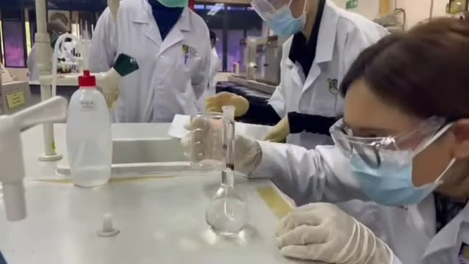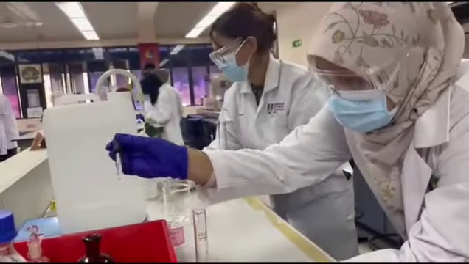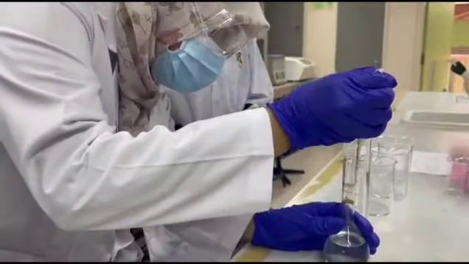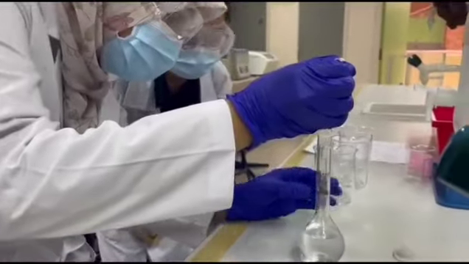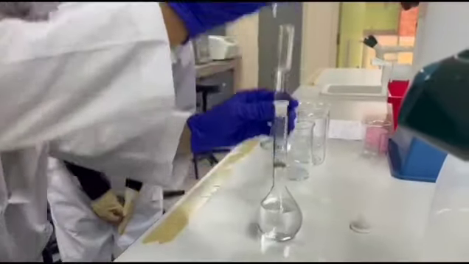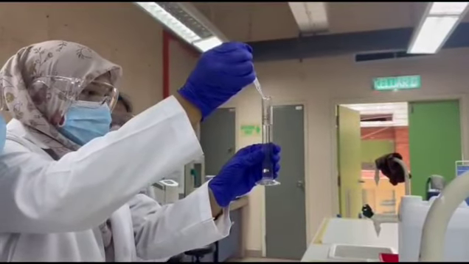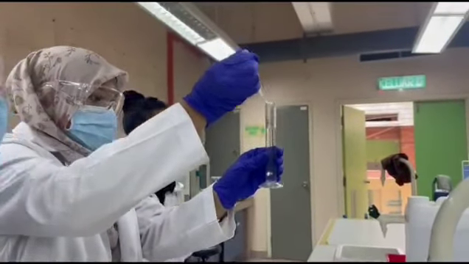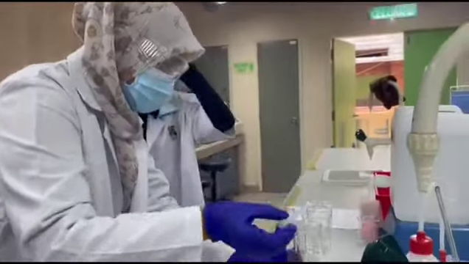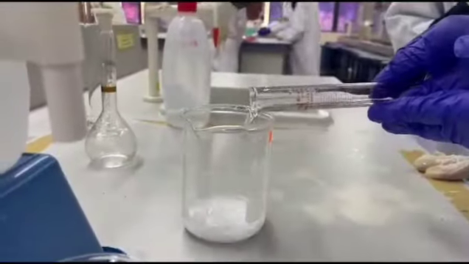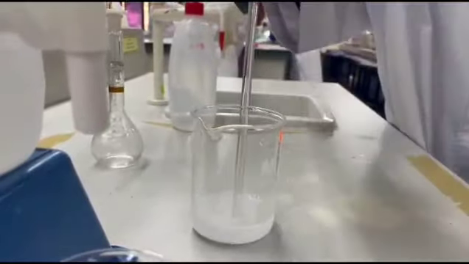Weigh about 1.3 grams of the dry unknown sample and transfer it into a 250 ml beaker. Measure and add 30 ml of deionized water using a 50 ml graduated cylinder and 12 ml of 3 mol hydrochloric acid using a 25 ml graduated cylinder into the beaker. Stir the solution gently using a glass rod until the solid has completely dissolved.